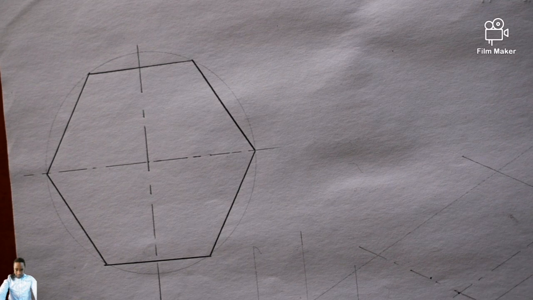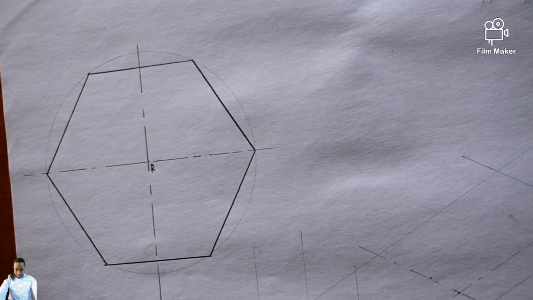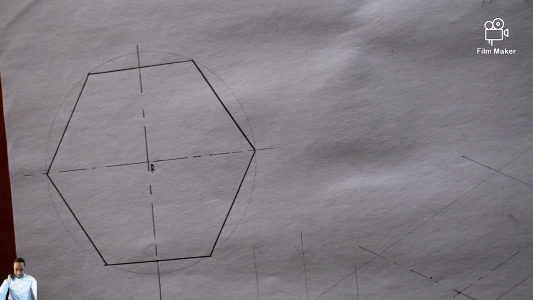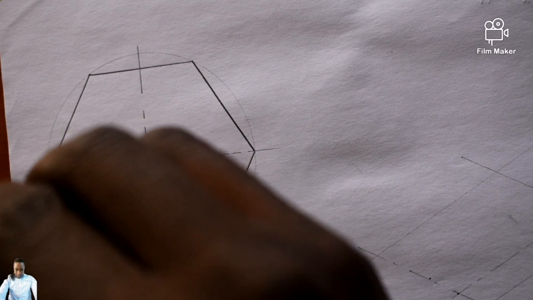So there in my auxiliary, where these two centers are perpendicular to each other, I will name that point R. Then from there I place my drawing compass at this point and extend it further to this point.